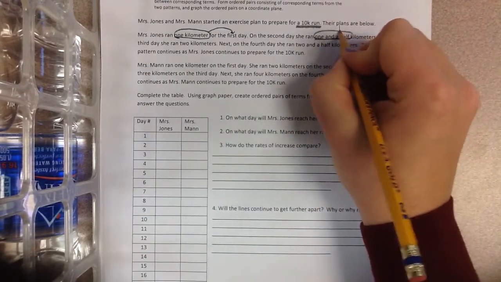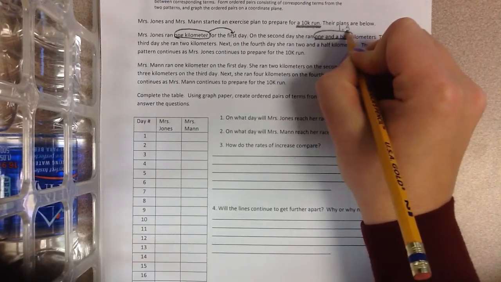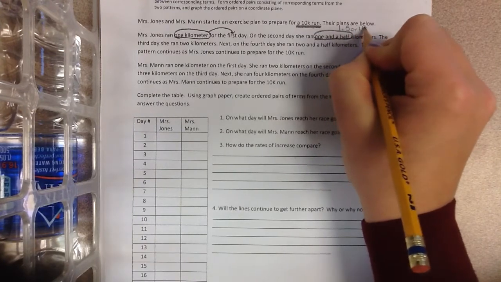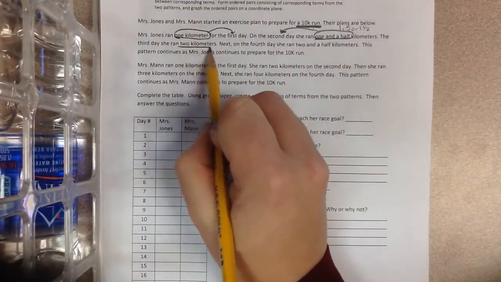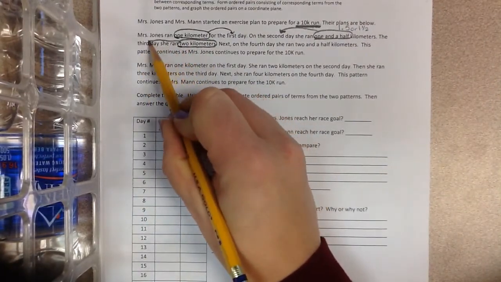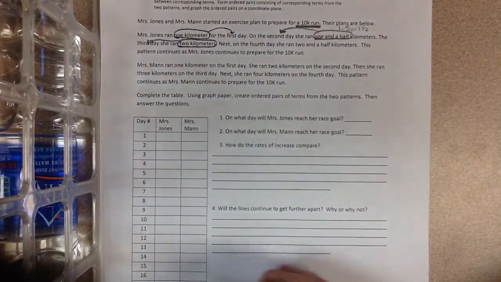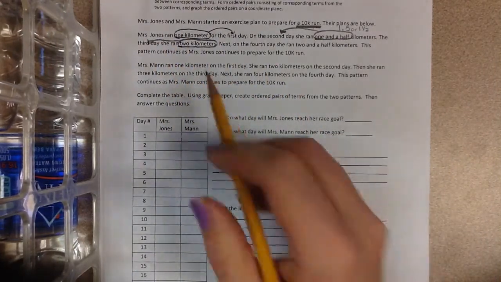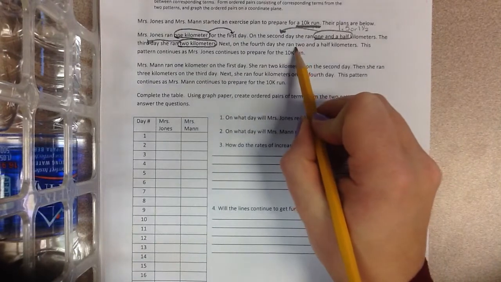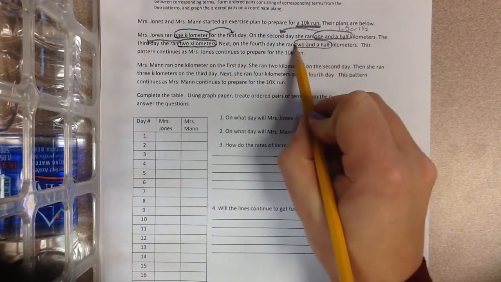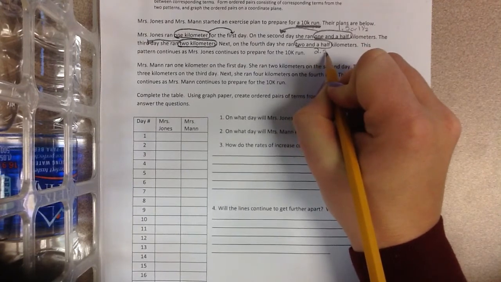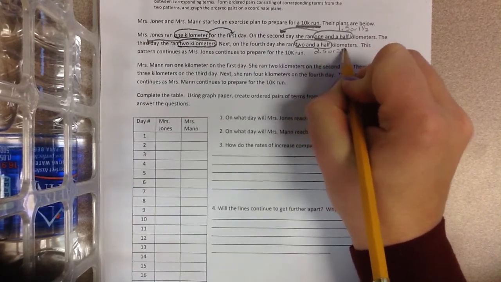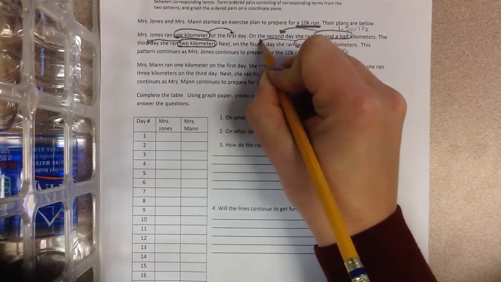What does 1.5 look like? 1 5/10 or 1.5. When was this? The second day. The third day she ran 2 kilometers. That was on the third day. So I'm stopping after every sentence and making sure I understand. Next, on the fourth day, she ran 2.5. That would be 2 5/10, 2.5 kilometers. When was this? On the fourth day.